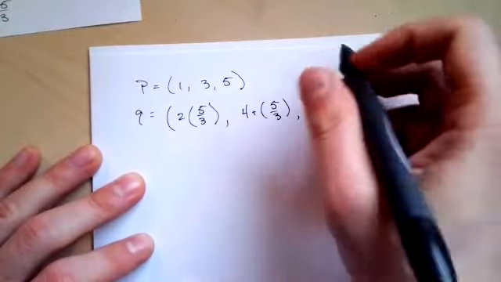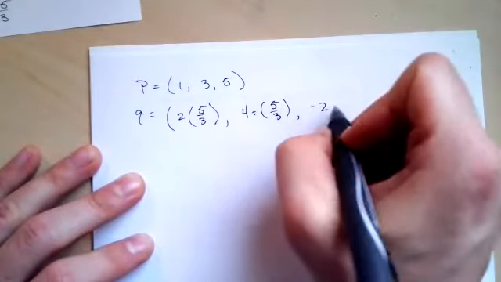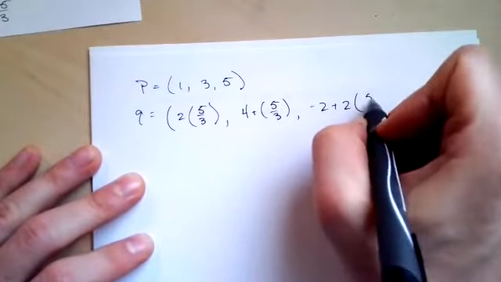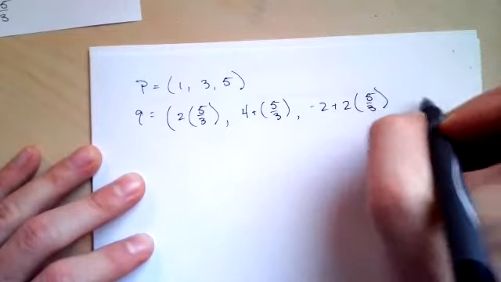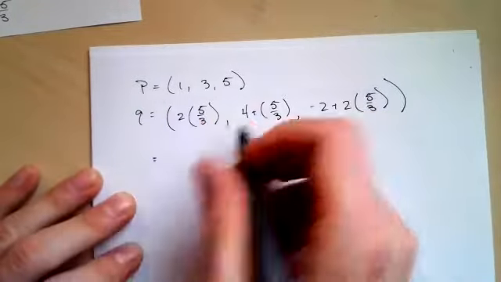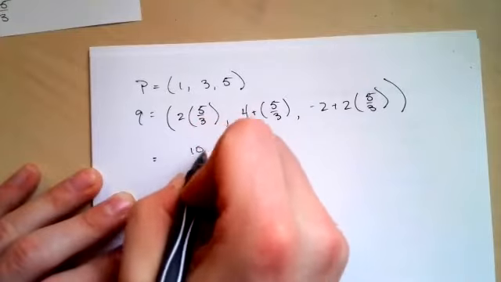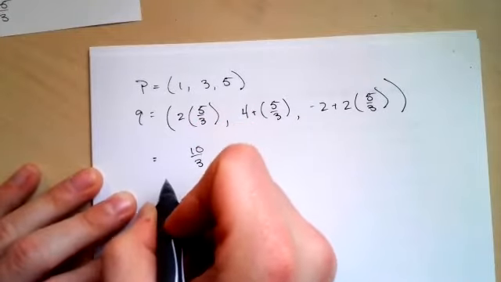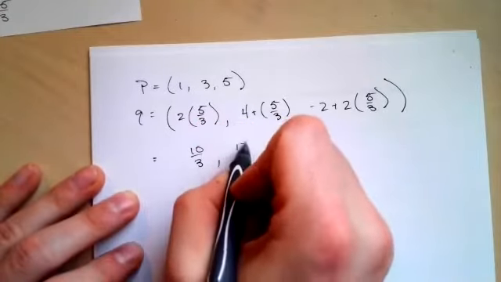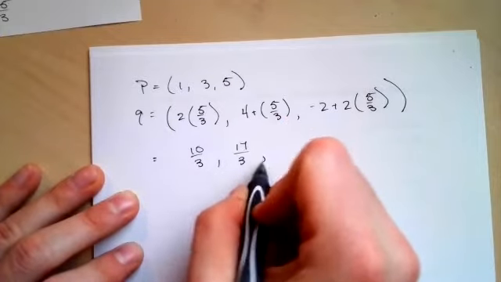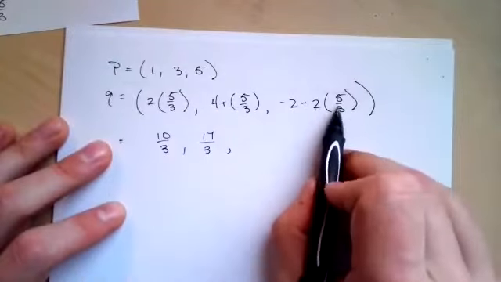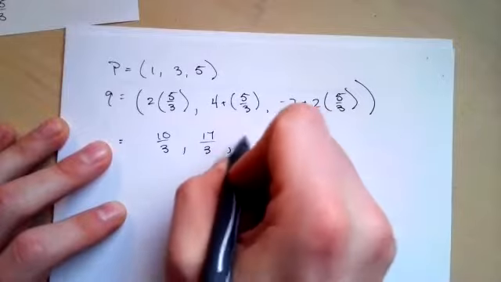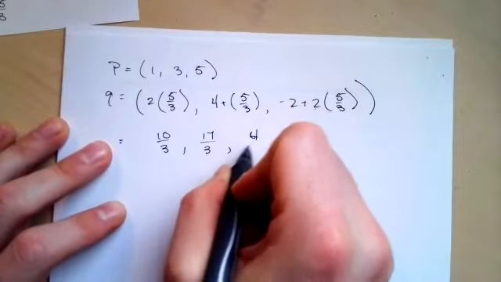And our z coordinate is minus 2 plus 2t. So our Q is 10/3, 17/3, and let's see, we've got 10/3 minus 6 is going to give us 4/3.